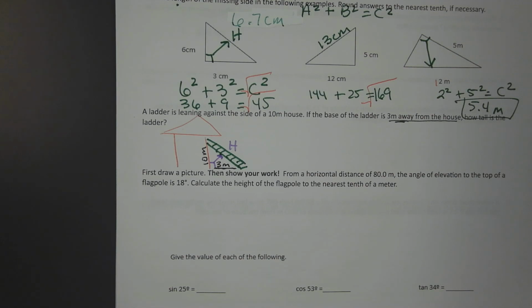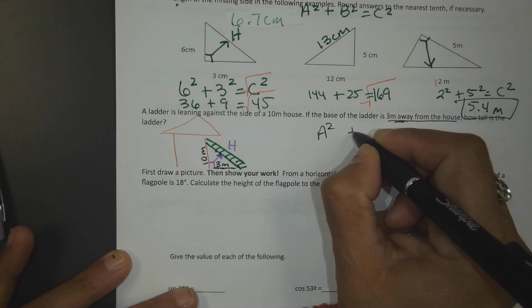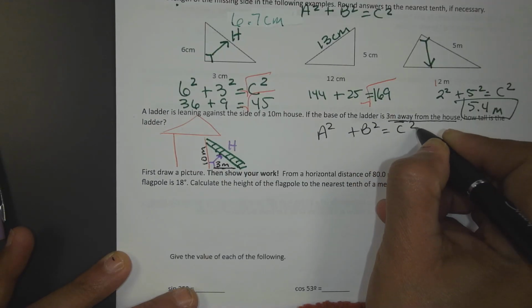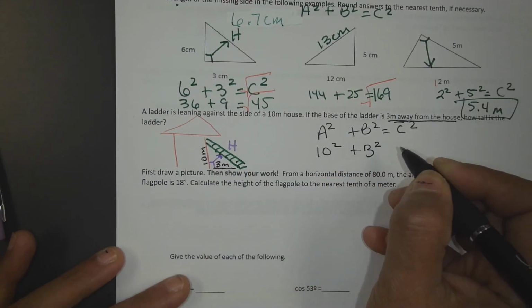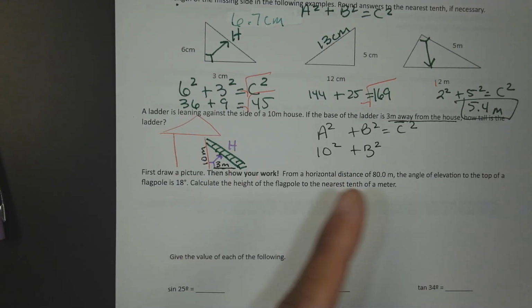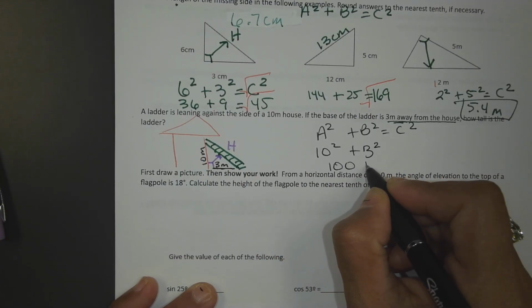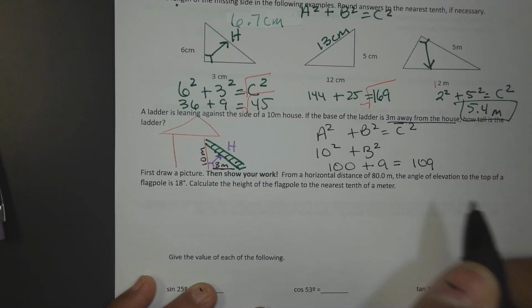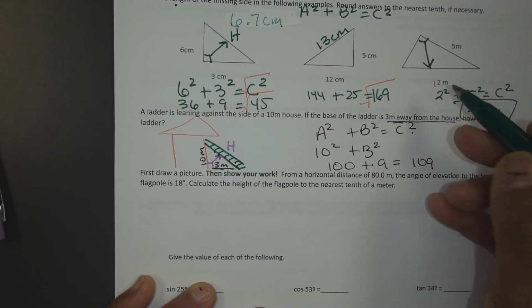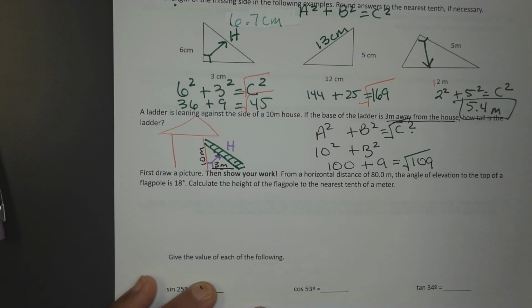So a squared plus b squared equals c squared. I'm going to call it 10 squared plus 3 squared. Again, it doesn't matter which situation. Or 100 plus 9 equals 109. But this is squared, so I'm going to square root it.